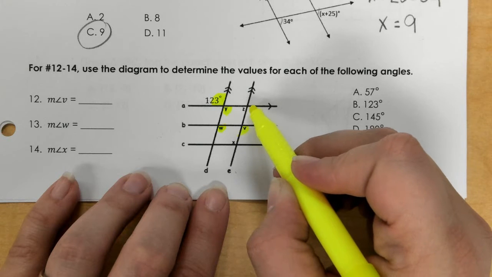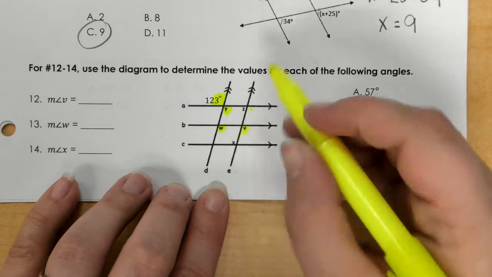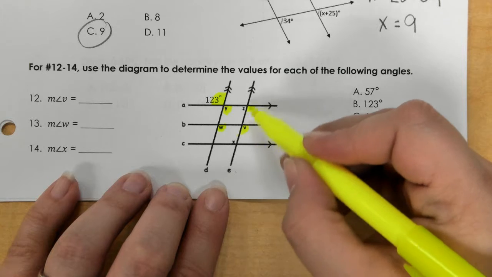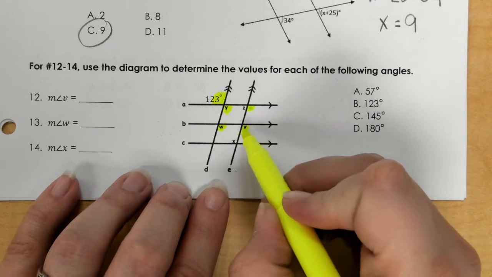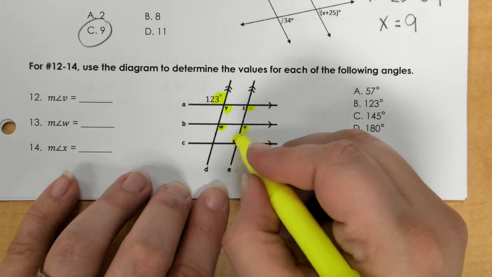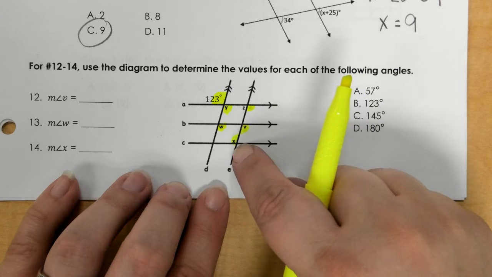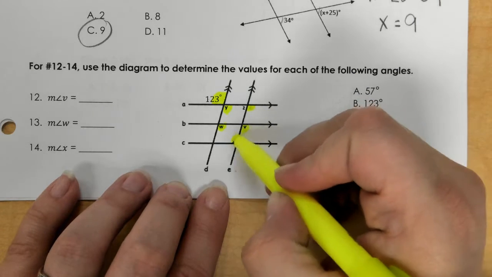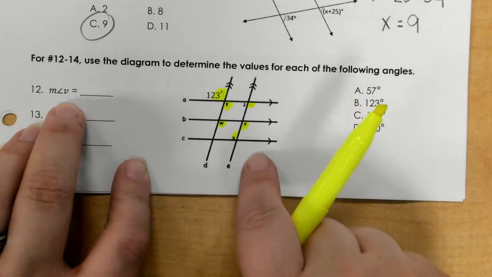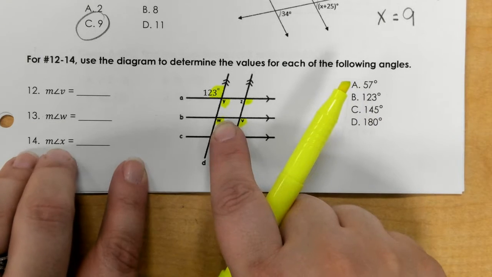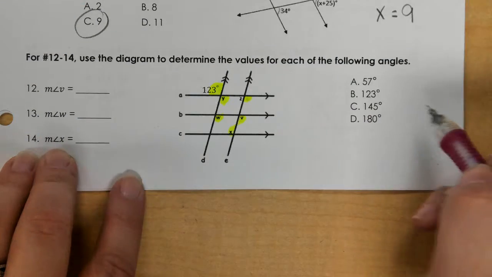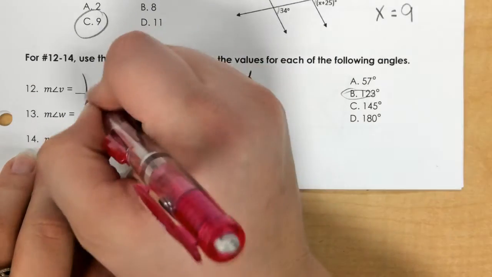And then that makes this one also corresponding with V, okay? Then if you look here at X, this is also congruent to V because right here, these are alternate interior. So all of the ones I have highlighted are all equal to 123. So V, that's 123. W is 123. And X, that's 123. So these are all going to be the 123.